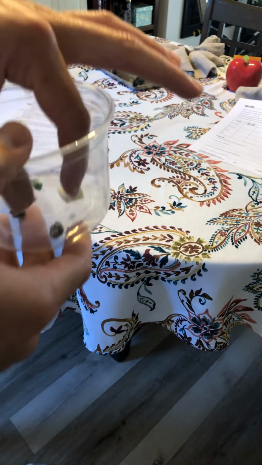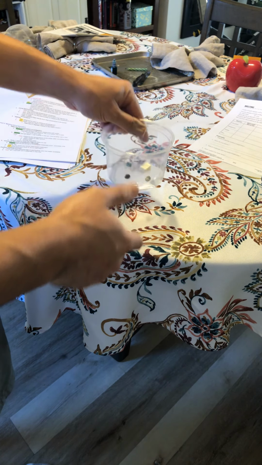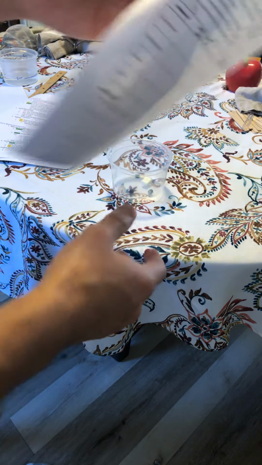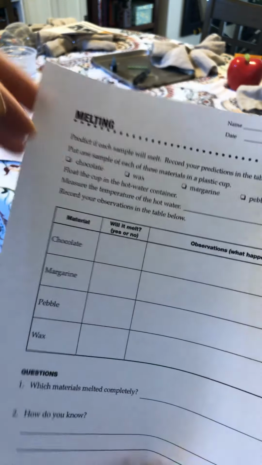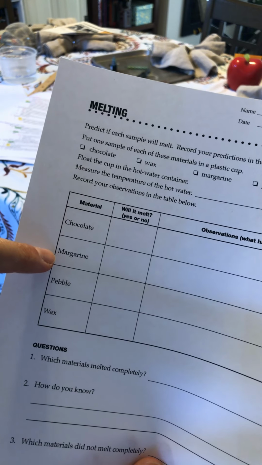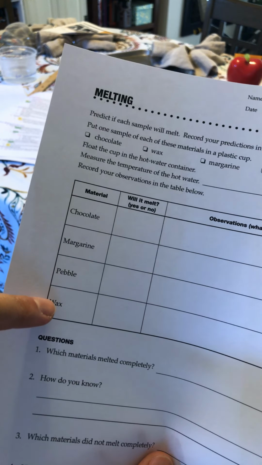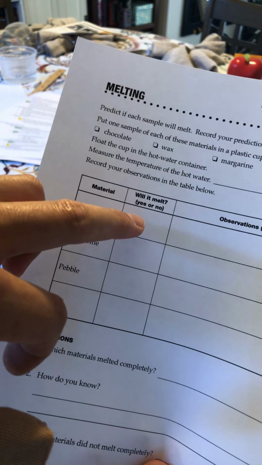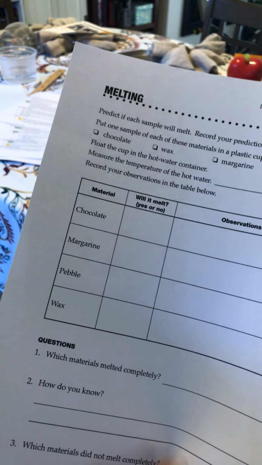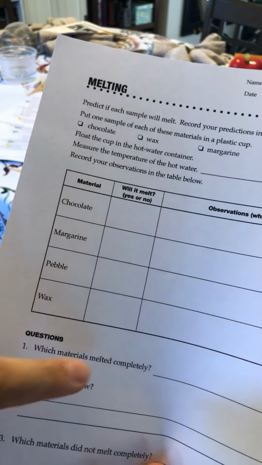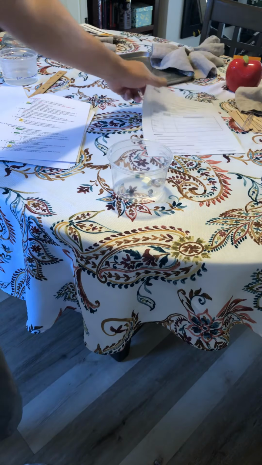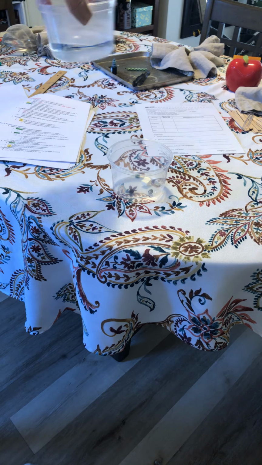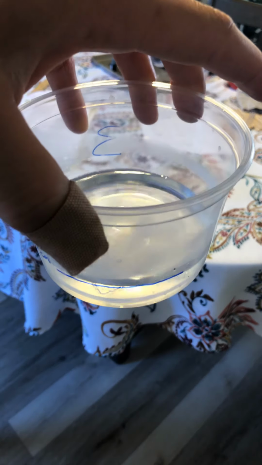Right? Now, you should have your worksheet out. It's called melting. And the first step is, we have chocolate, margarine or butter, pebble, and wax. Will it melt? Yes or no? So you're going to put yes or no if it will melt. Because I'm going to place it in hot water. This water is 60 degrees Celsius.